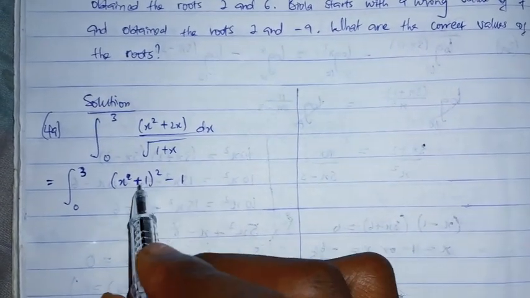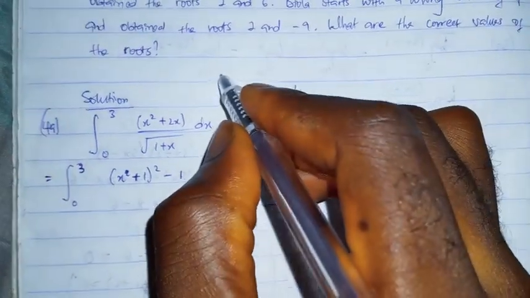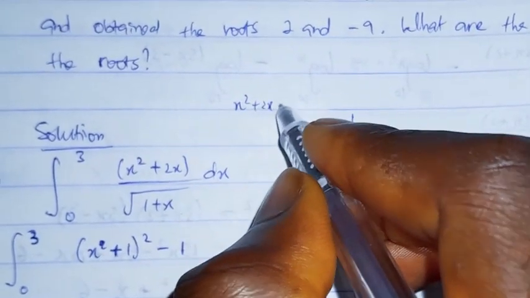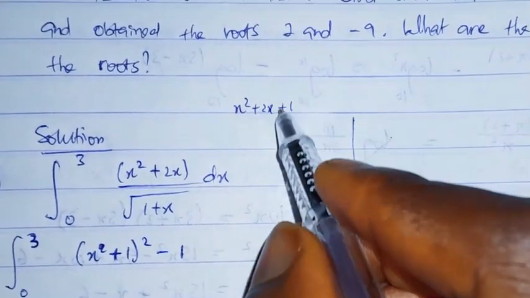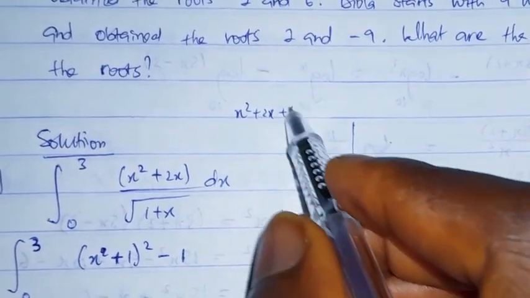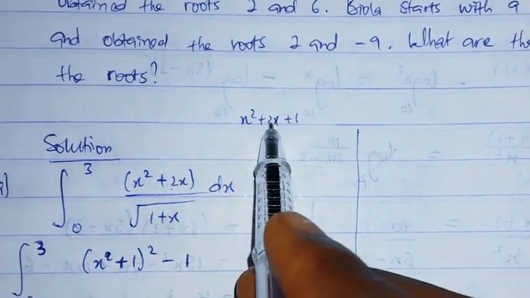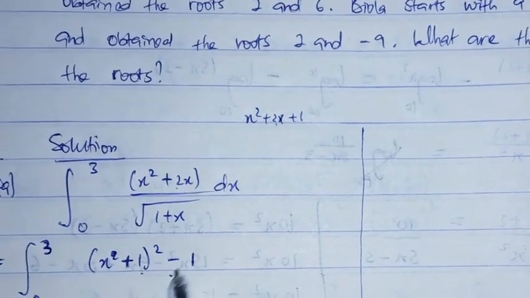How do I mean? If I expand this, what will I have? I'm going to have x squared plus 2x plus 1, isn't it? But I need only these two. What will I then do to make it complete?